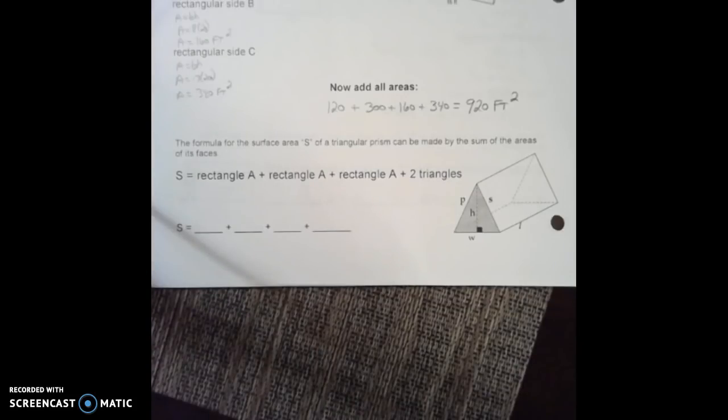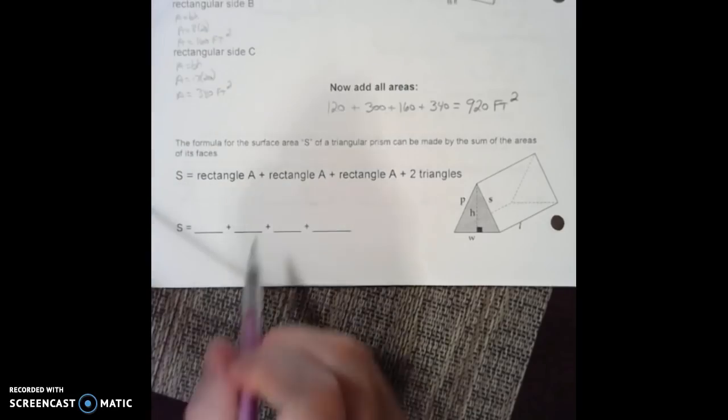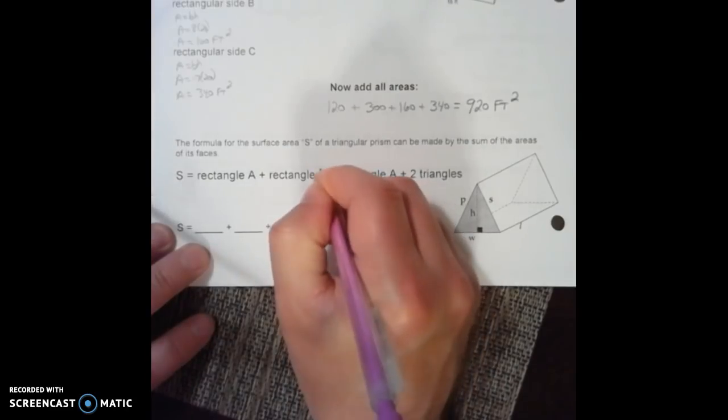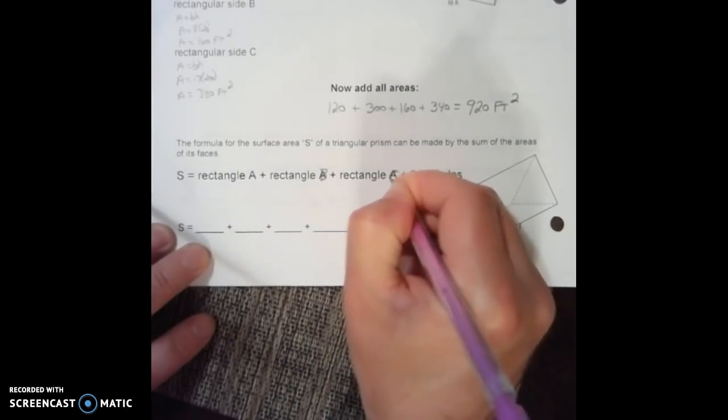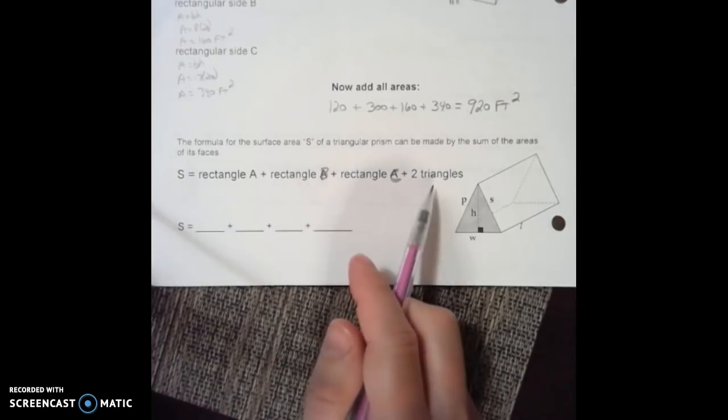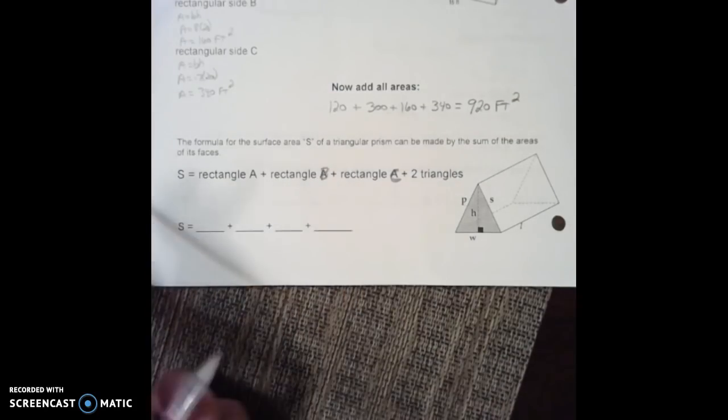Okay, just like I did before with the rectangular prism, I want to see if I can come up with a formula that I can use to find the surface area of a triangular prism. It's important to remember that on a triangular prism there were 3 rectangular faces, and I'm going to call them A, B, and C, plus the two triangular faces.